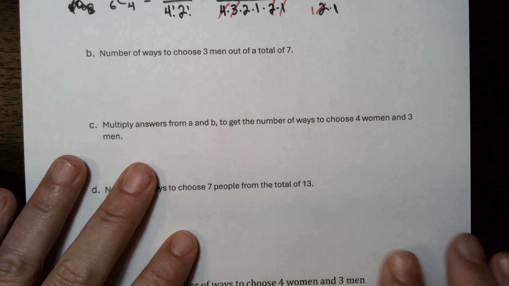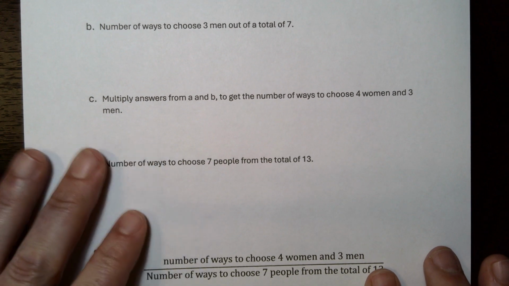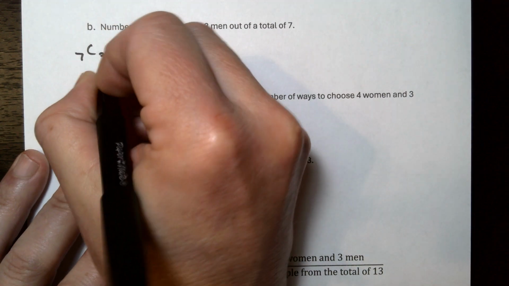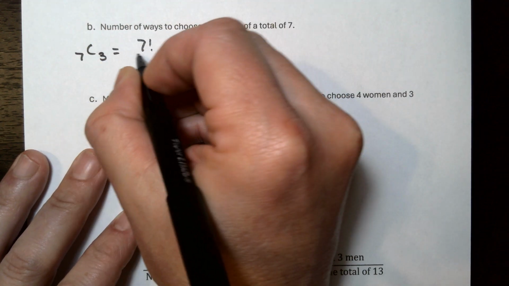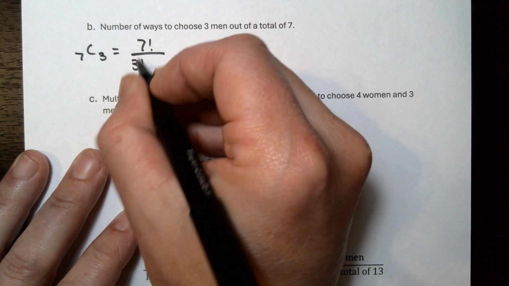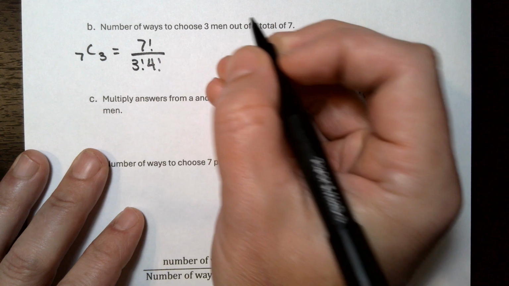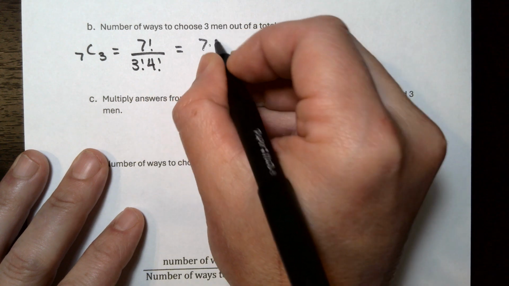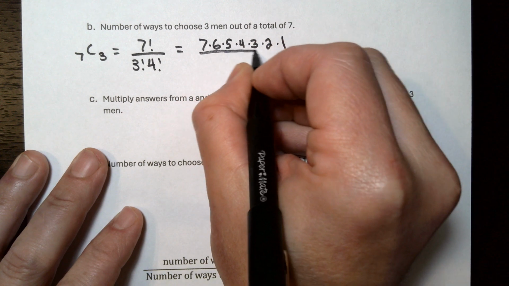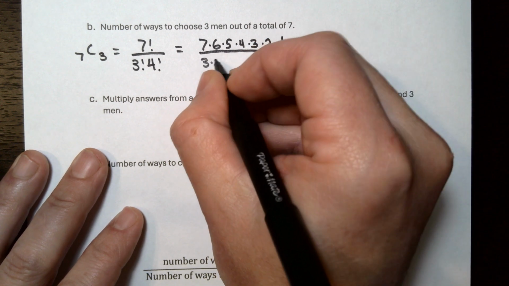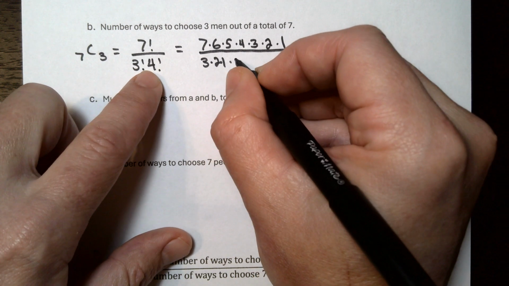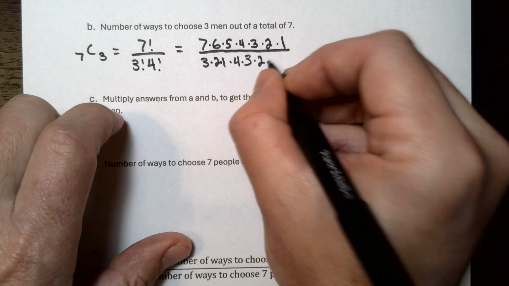Okay. Next, the number of ways to choose 3 men out of 7. So that will be 7 choose 3. The 7 factorial will go on top, the 3 factorial will go on bottom, and the difference between these two, 7 minus 3, is 4, so 4 factorial goes here. So that'd be 7 times 6 times 5 times 4 times 3 times 2 times 1 divided by 3 times 2 times 1 for this one, and 4 times 3 times 2 times 1 for that one.